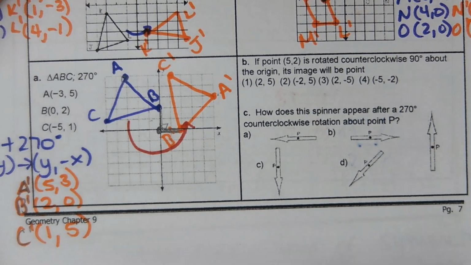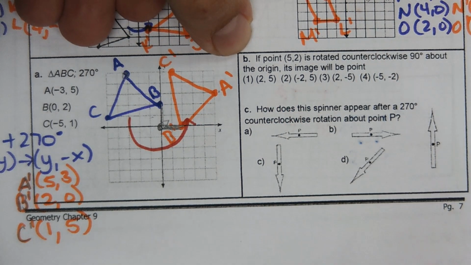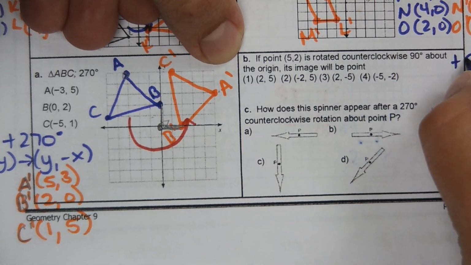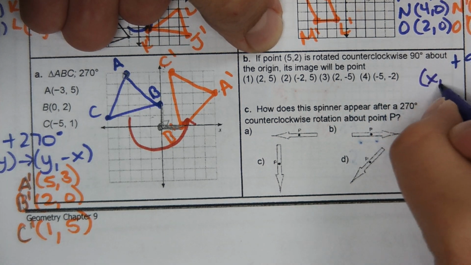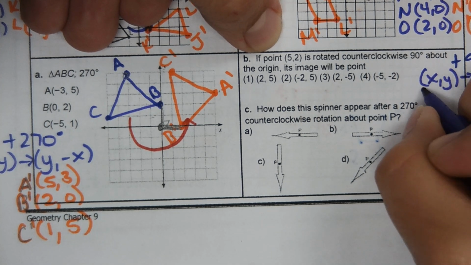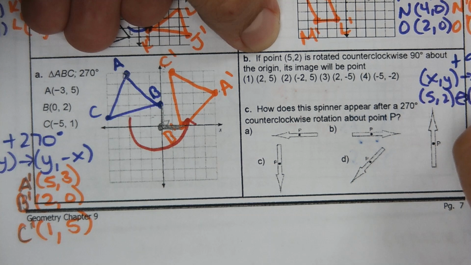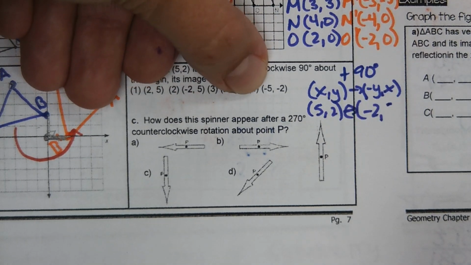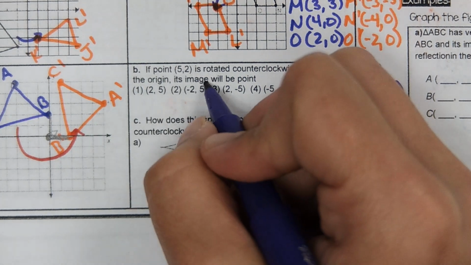Okay, and then these two are just little practice problems. It says if point (5, 2) is rotated counterclockwise 90 degrees, so that'd be positive 90 degrees, about the origin, its image will be what point? So positive 90 would be (x, y) becomes (-y, x). So (5, 2) would become (-2, 5). Be this one.